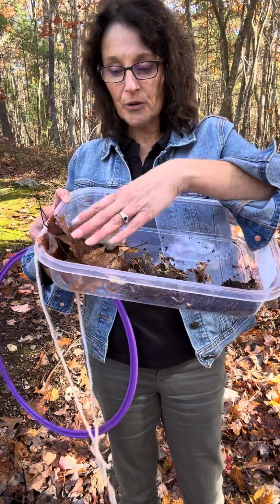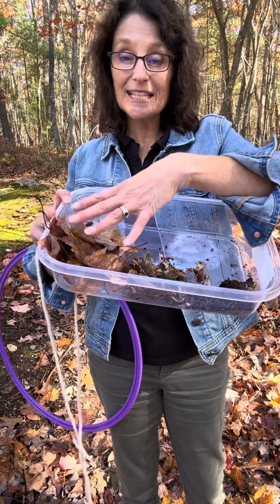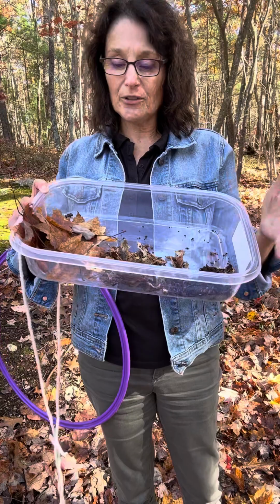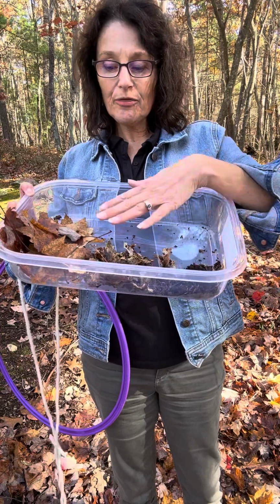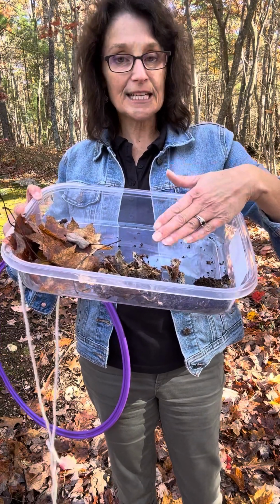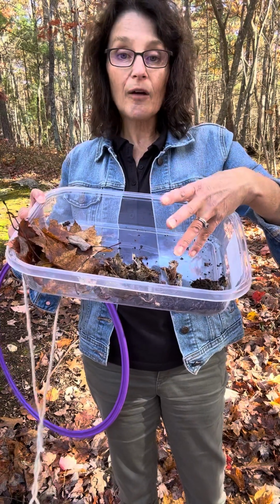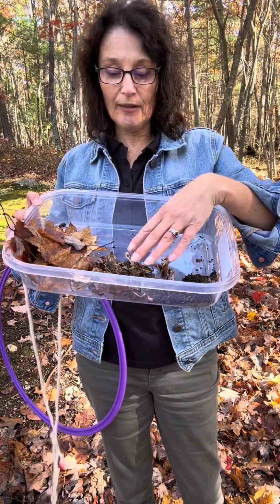Can they notice little rips or tears in the leaves? Are there insects stuck there? And then record the different textures and smells that they notice there. Once they get through that layer, have them continue to dig down gently. I would emphasize gently, with either their fingers if they're comfortable, or plastic spoons that you have on hand.